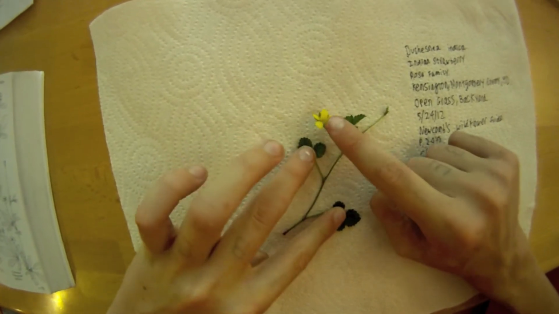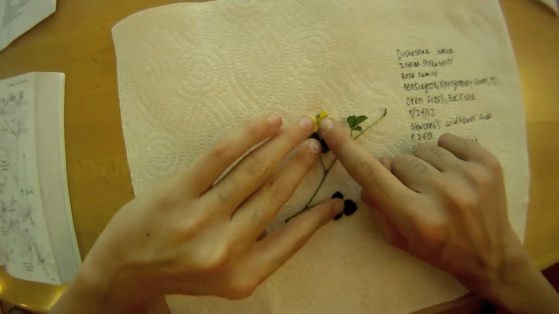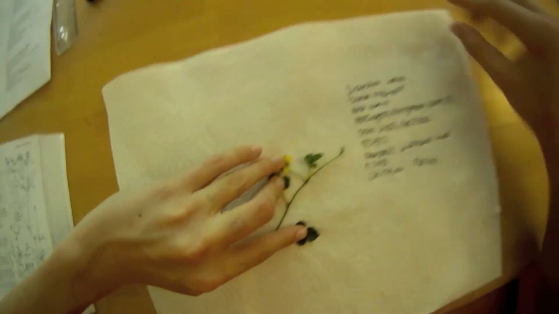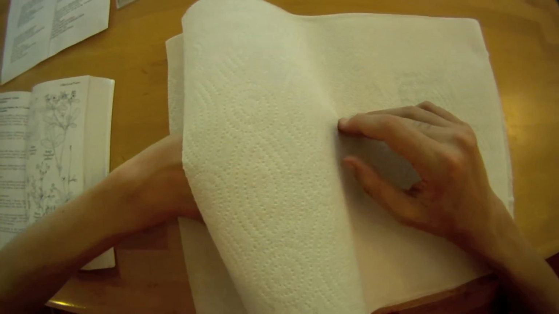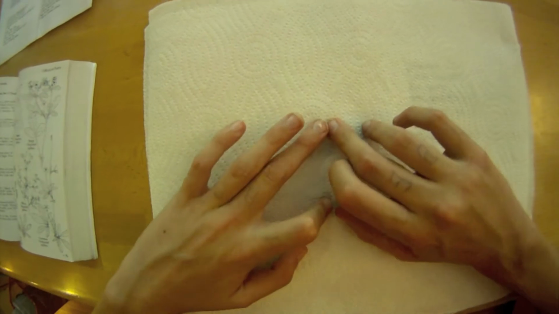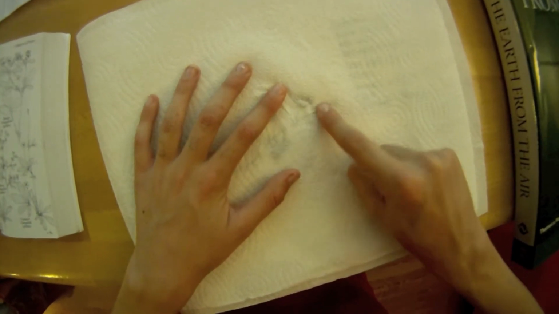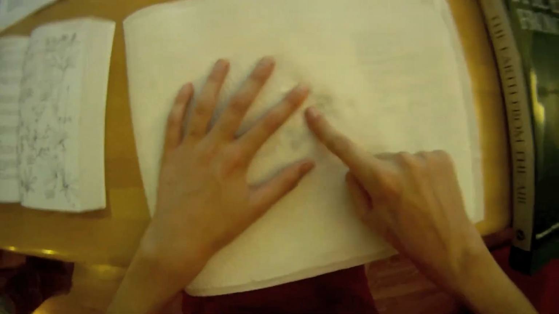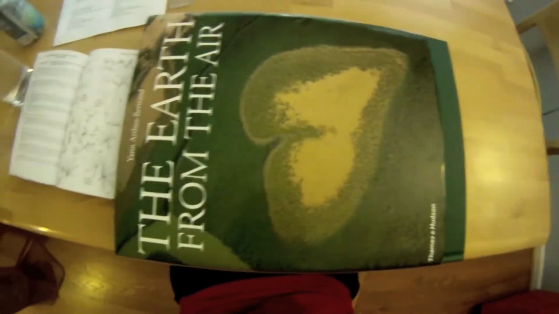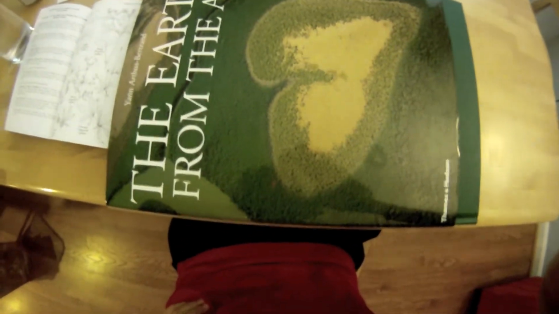Once you have all parts of the flower properly splayed, take the second sheet of paper towel and place it atop the flower. This is to protect it while you're pressing. Press down on all parts of the flower with your hands. Really apply pressure to make sure you flatten the flower. Once you've pressed down on the flower with your hands, take a heavy book and cover the flower with that. This will apply a lot of pressure to the flower and really flatten it. Leave it like this for a few days.